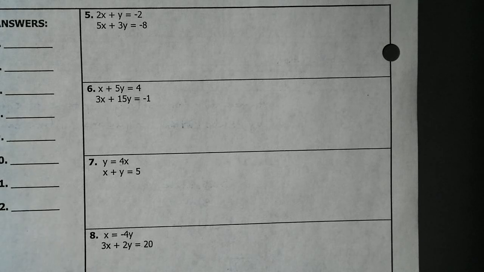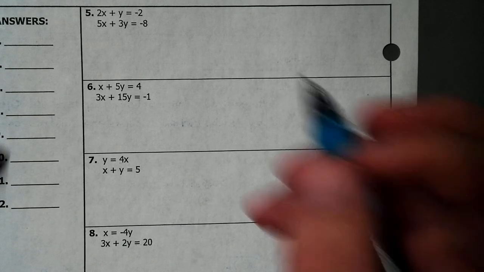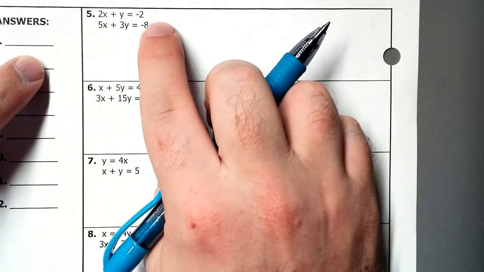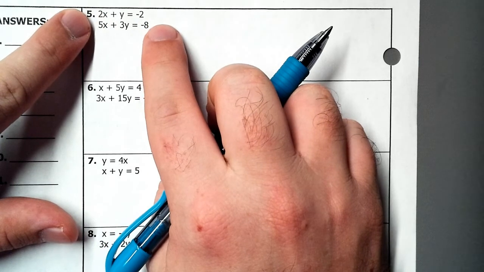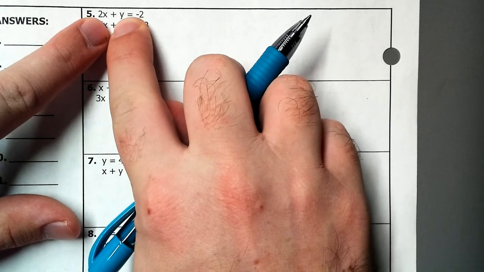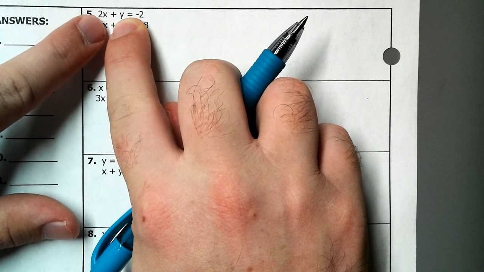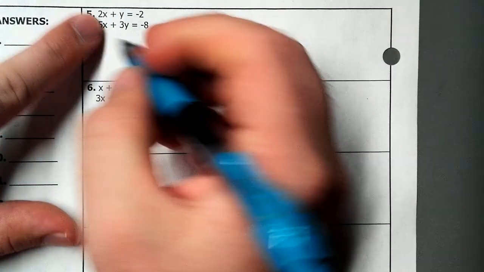All right, we're going to do just a couple more examples, and then we'll finish out the notes. Let's do number 5. So once again, neither equation is set up as x equals or y equals. So let's look and see which one has a coefficient of 1. I look and I see that y has a 1 next to it. So if I move the x, I'll get it in y equals.